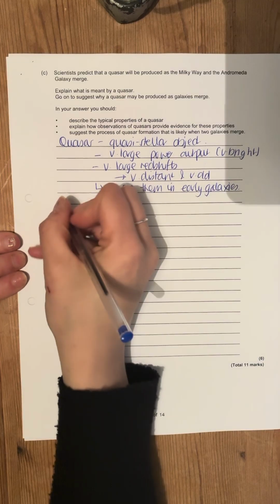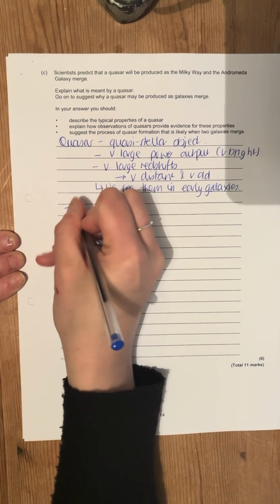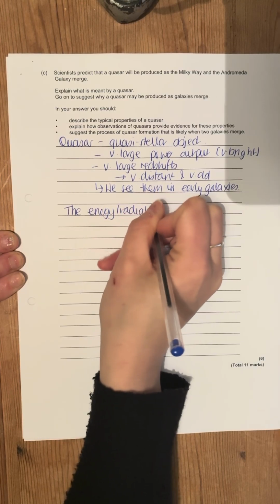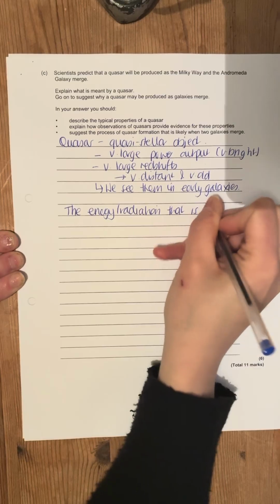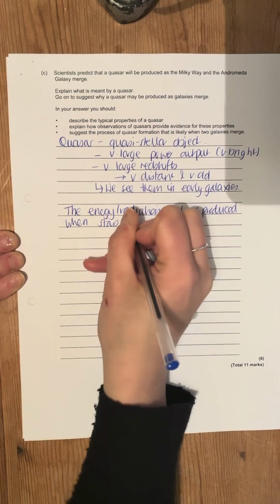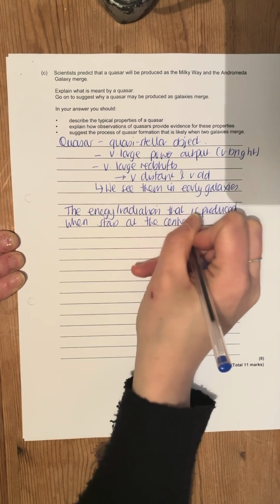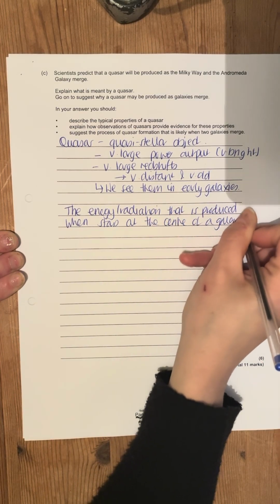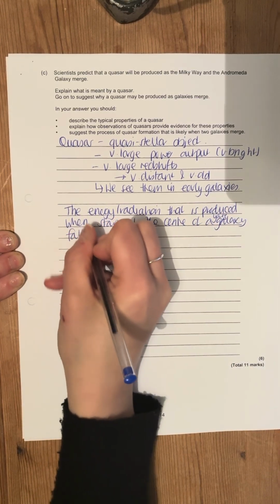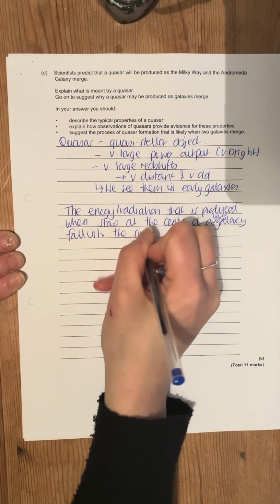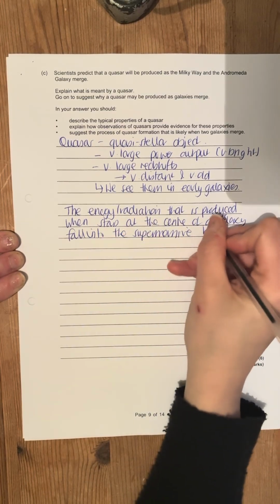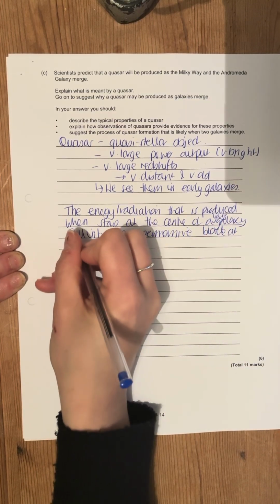Now what we think they are is the energy or radiation that is produced when stars at the center of a galaxy, and it's a young galaxy, fall into the supermassive, you have to say this, you can't just say black hole, the supermassive black hole at the galaxy center.